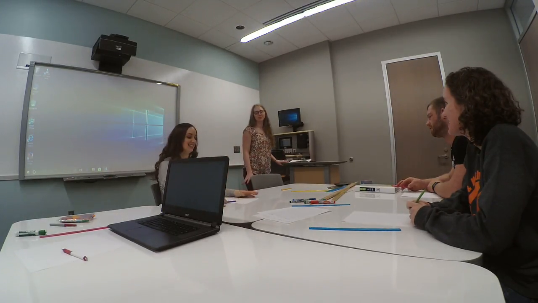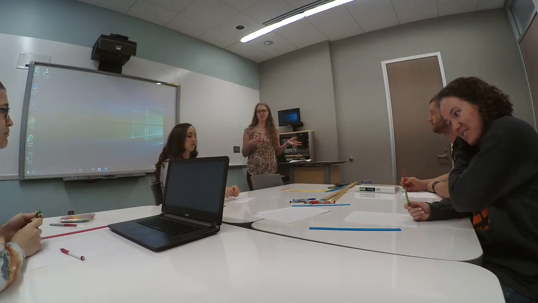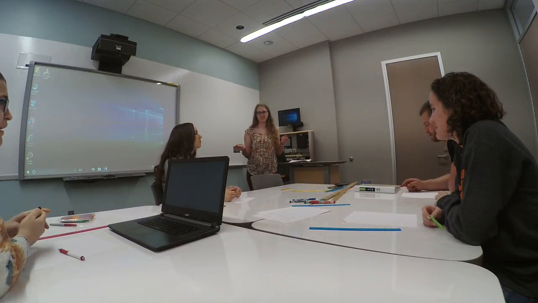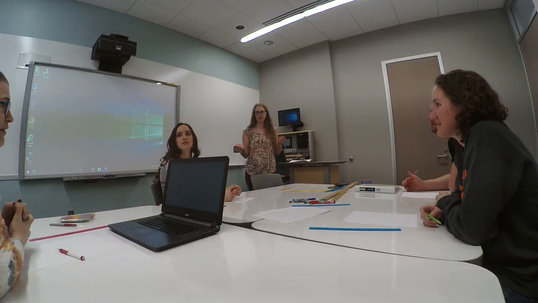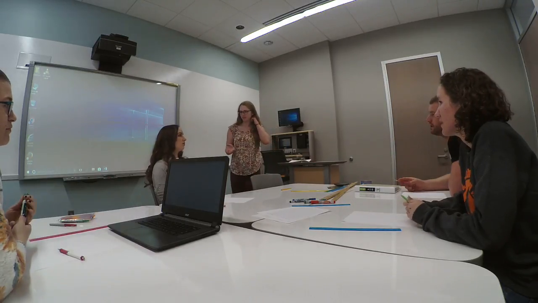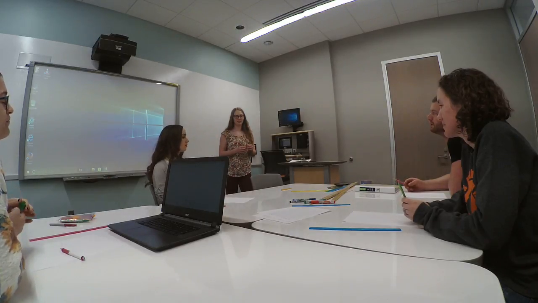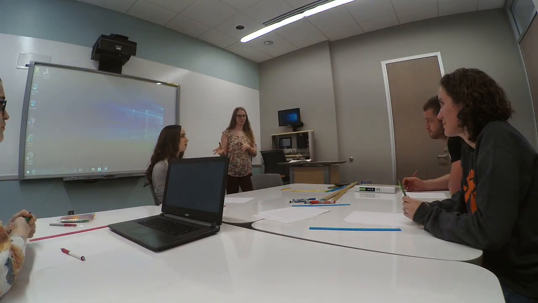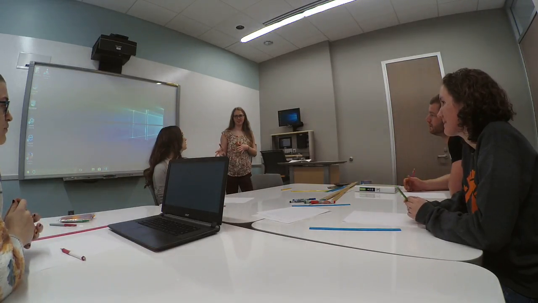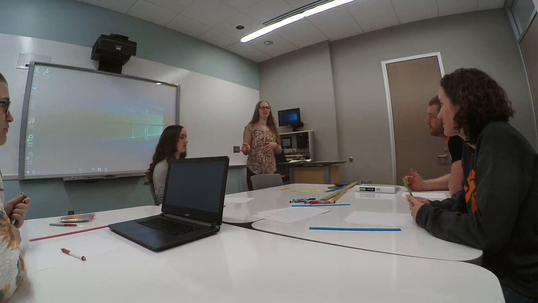So, lately we've been reviewing what it means for a polygon to be either congruent or similar. Can someone remind me what that means? What does it mean for a shape to be similar? It means their angles are congruent and their side lengths are proportional. Yes. And when something's congruent to another shape, that means they're basically the same. They have the same side lengths, same angle measures. Yes.